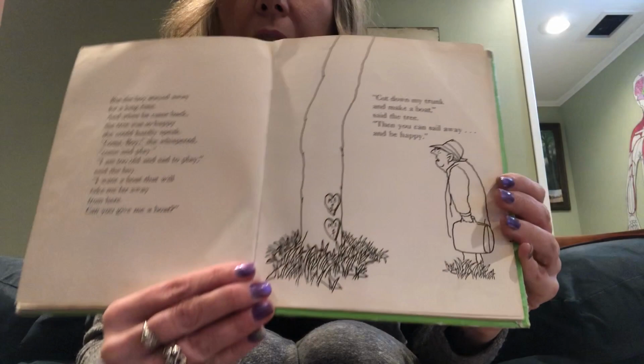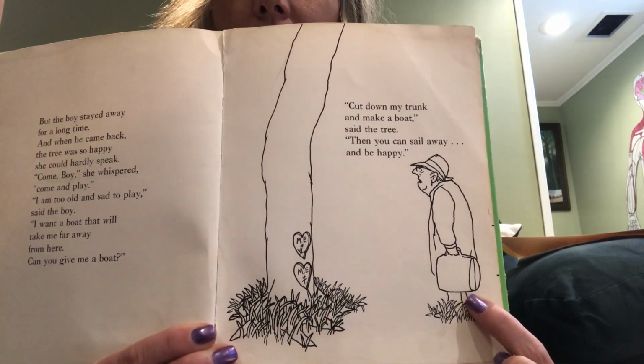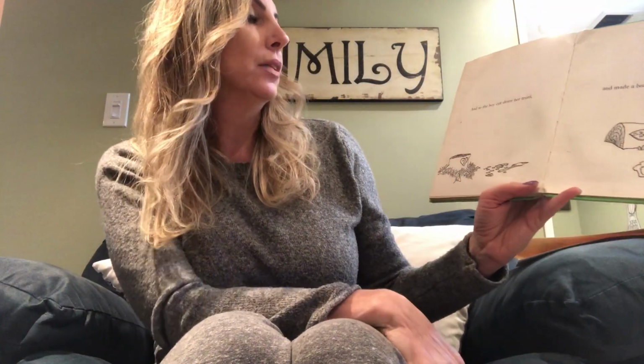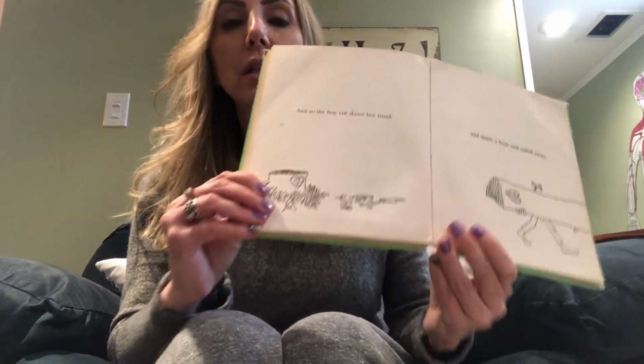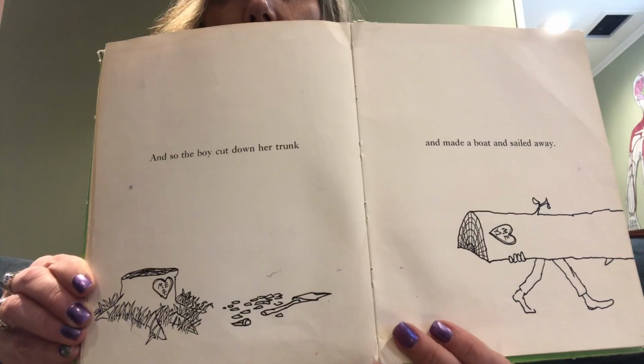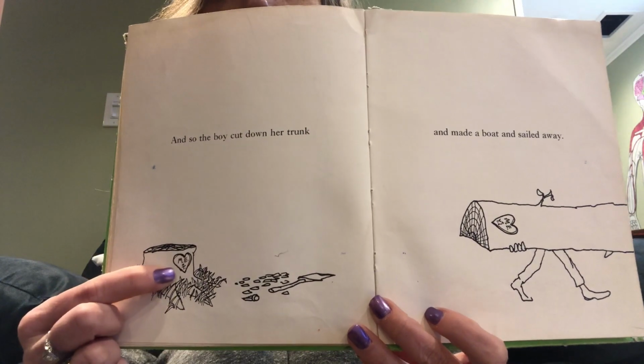And look at the boy now. The boy is an old man. And the old man just wants a boat to sail away. And so the boy cut down her trunk and made a boat and sailed away. And look at what's left of the tree. Just a little stump. But look what's left on there.